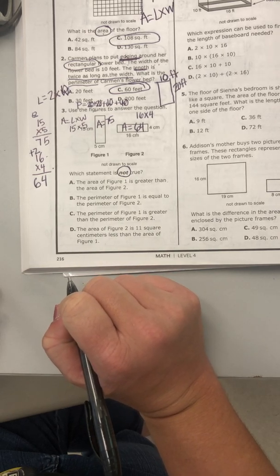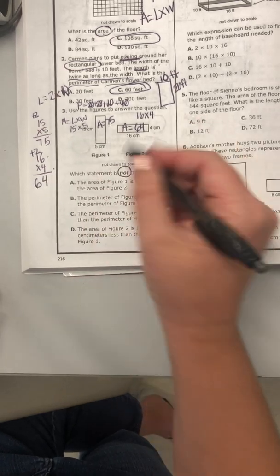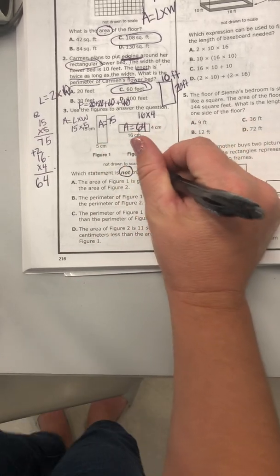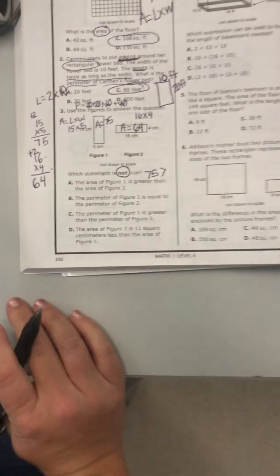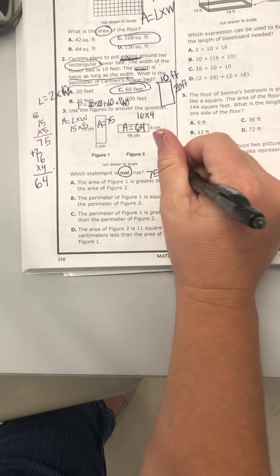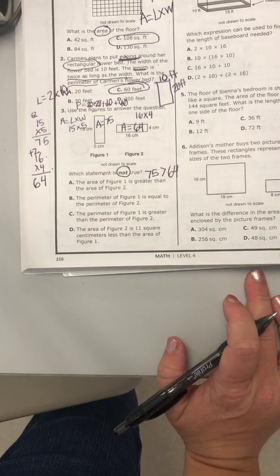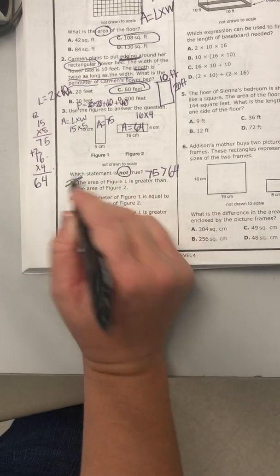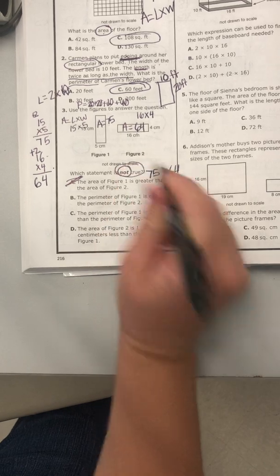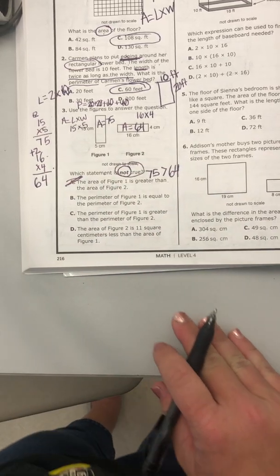Listen again. The area of figure 1, which is 75, oh, yes. 75 is greater than the area of figure 2, which is 64. Is 75 bigger than 64? Yes, so that is true. So that can't be our answer, because we want one that is not true. All right, so now let's go to the next.